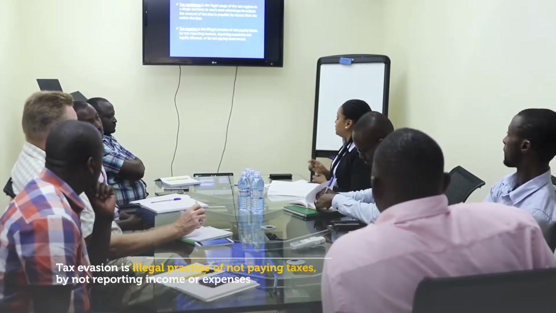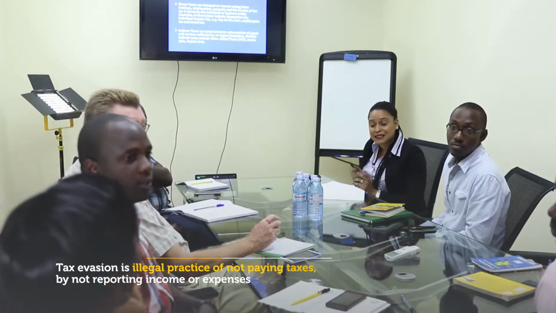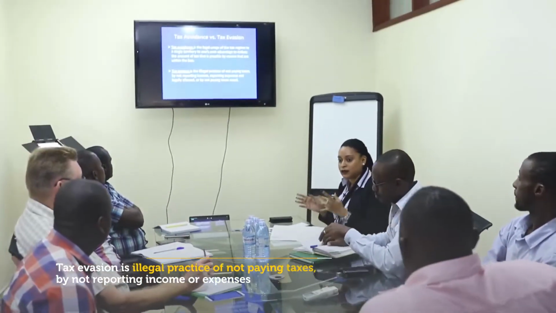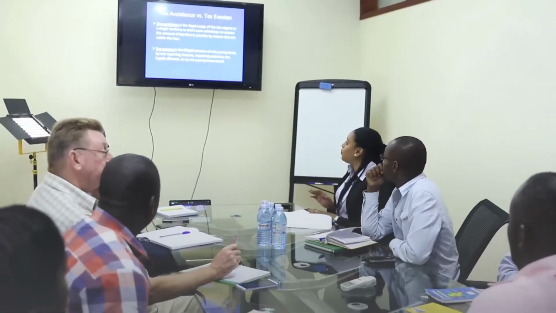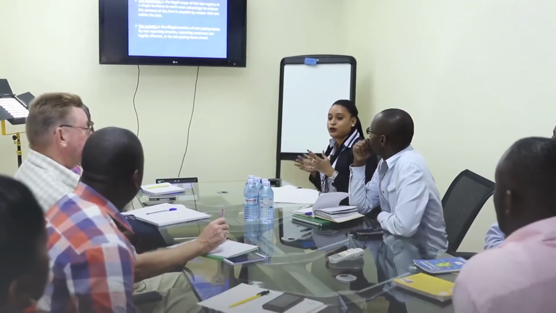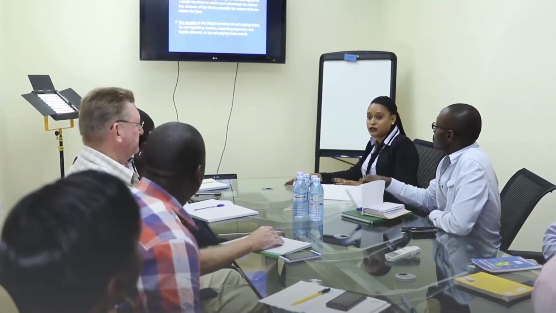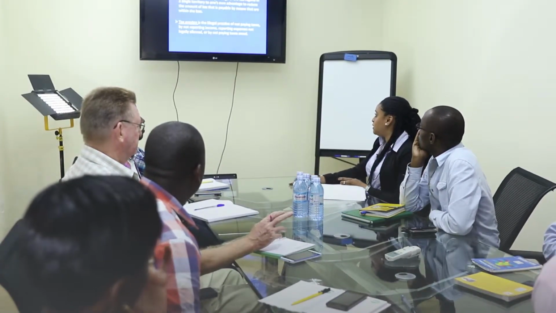While tax evasion is illegal, and this is a practice of either not paying taxes, or under-declaring your incomes, or purposely reducing or increasing your expenses. That means you're inflating the allowable deductions according to the tax law. There are two classifications: the direct taxes and the indirect taxes.